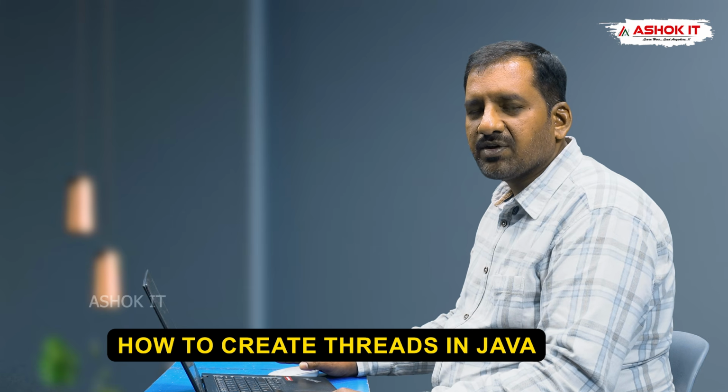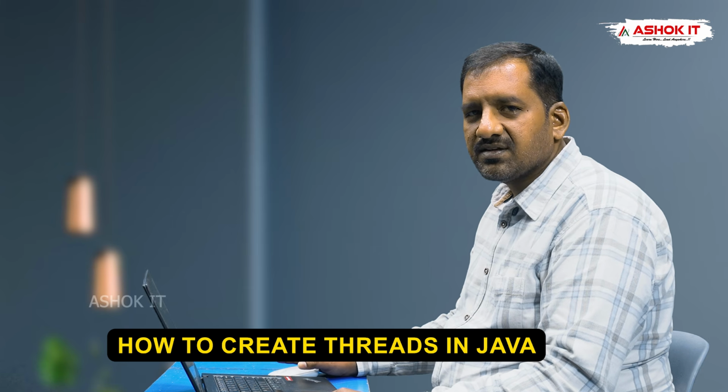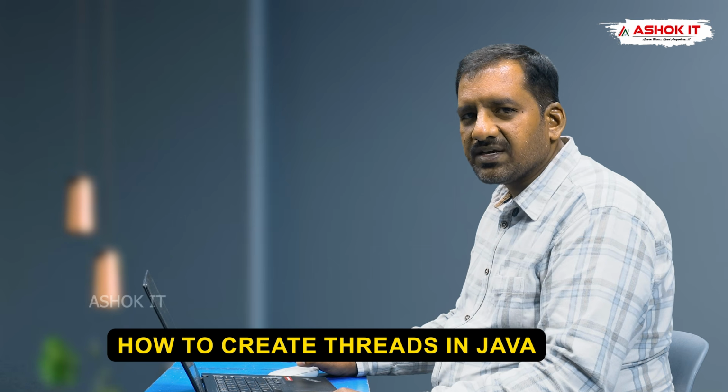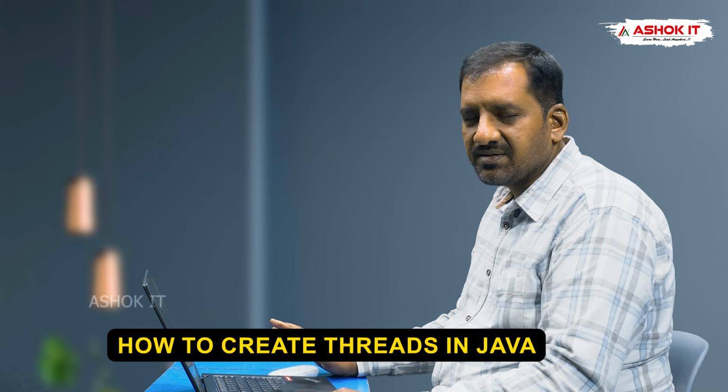Suppose your program has multiple tasks, and if you want to execute those tasks simultaneously, then for each task, you can define a separate thread, so that multiple threads can execute parallelly and the tasks can be completed parallelly, so that it can improve the performance of the application. And by default, every Java application is going to contain at least one thread, and that is called the main thread.